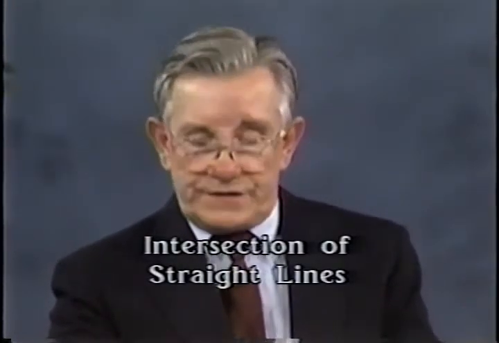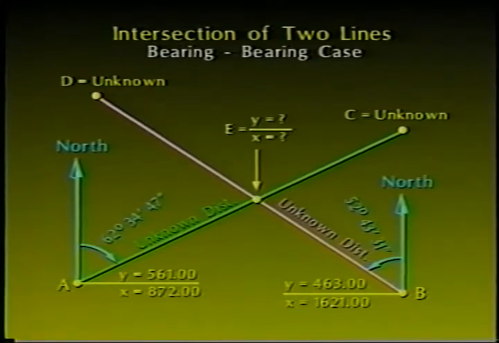The first in a series of intersection problems involves finding the location where lines AC and BD intersect, as shown in the upcoming graphics. Ideally, the answers we are looking for are the coordinate value of station E, the distance of line AE, and the distance of line BE. The given values that we will work with, as shown in the graphic, are coordinates of point A, coordinates of point B, the bearing of line AE, and the bearing of line BE.